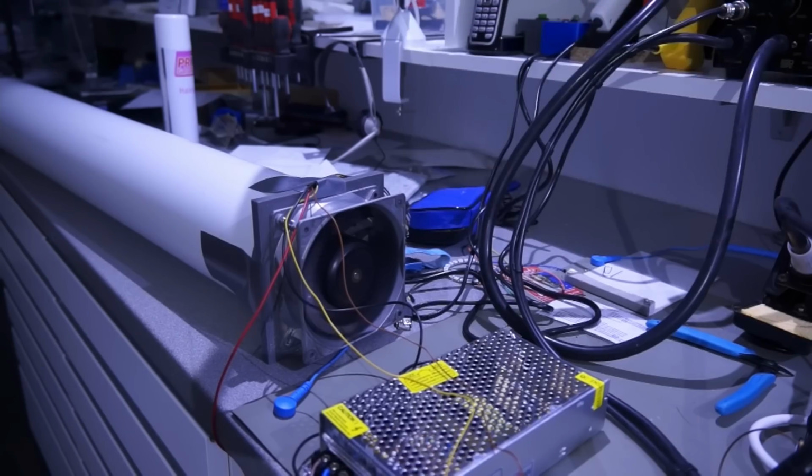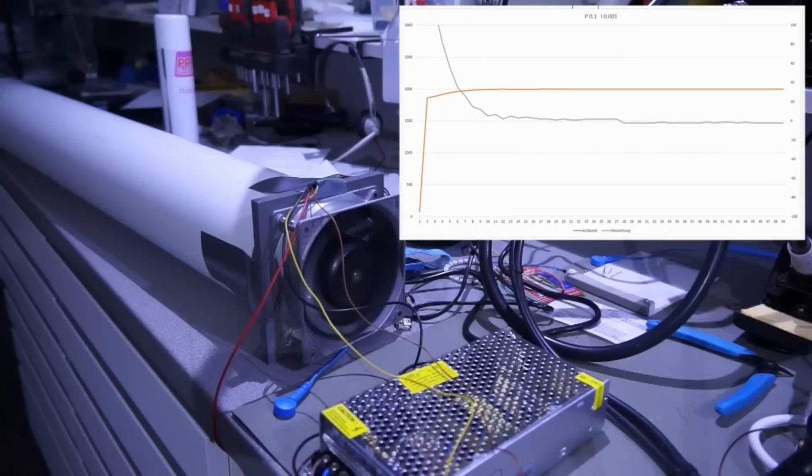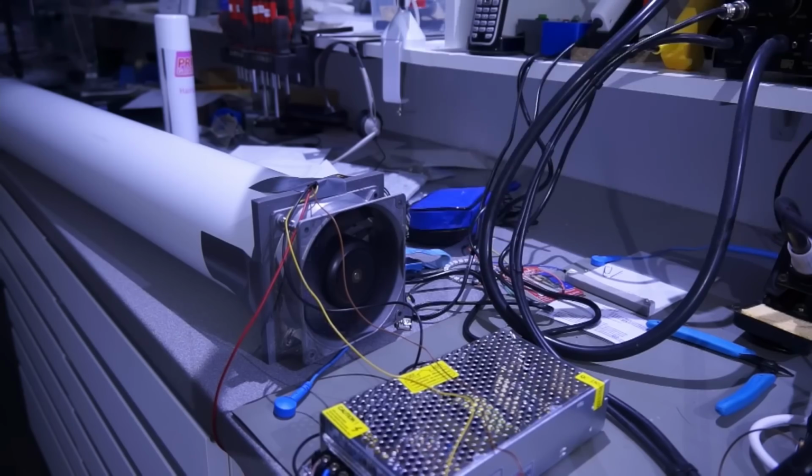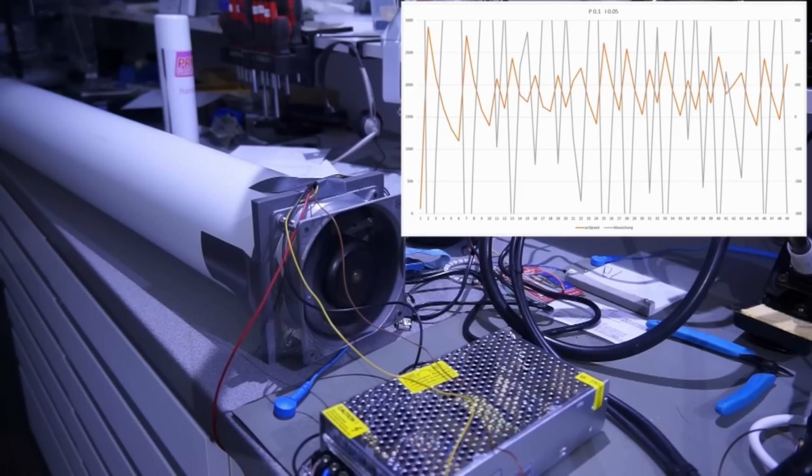To avoid overshooting, I changed the factors to P equals 0.1 and I equals 0.001. Now the system behaves okay. It spins up fast and settles very close to 2000 RPM. Again, if I increase the I factor, the system starts to oscillate badly. Obviously, the I factor has to be much smaller than the P factor.